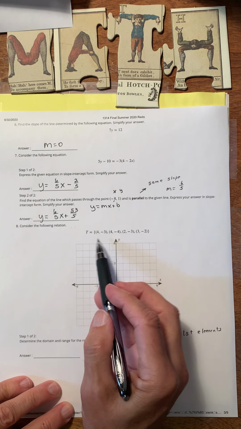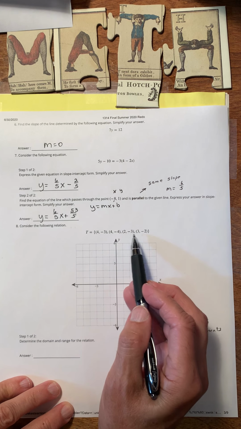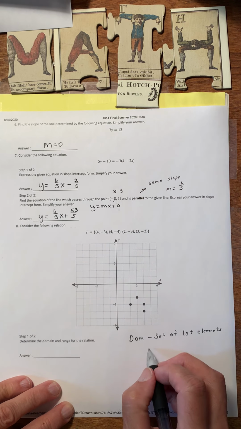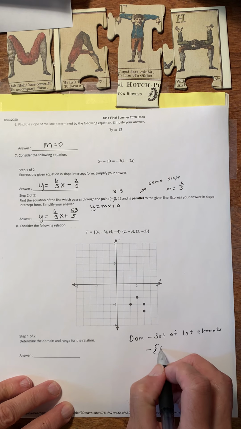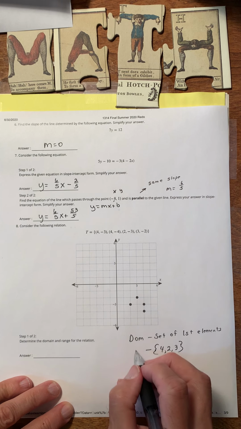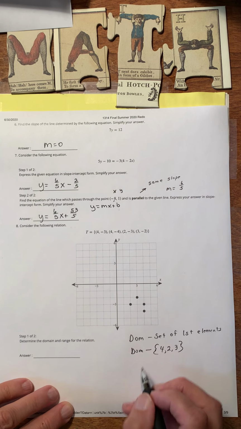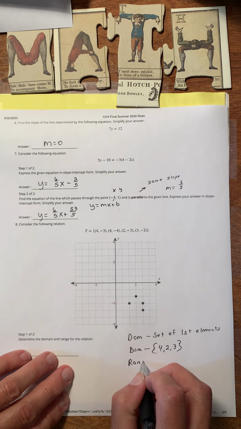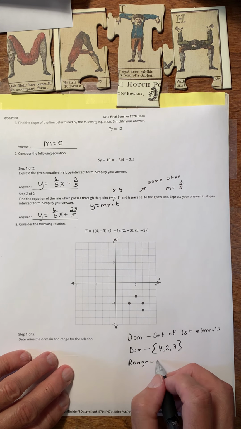So it's just all the first elements. 4, 4, 2, 3. I don't need to repeat 4, so it's 4, 2, and 3. That's the domain. And similarly, the range is the set of all second elements.